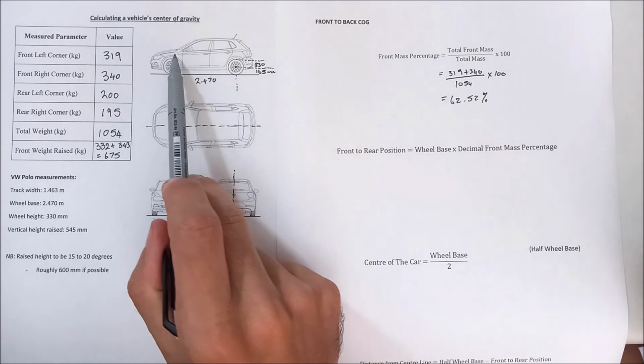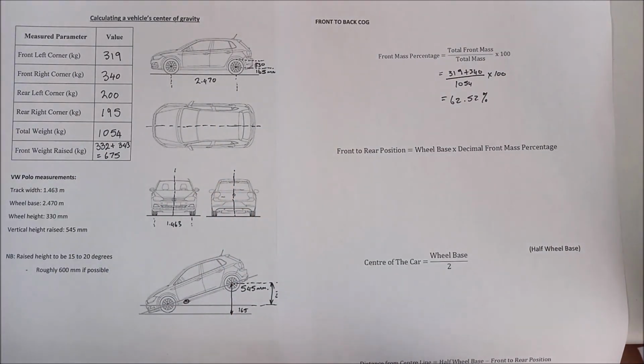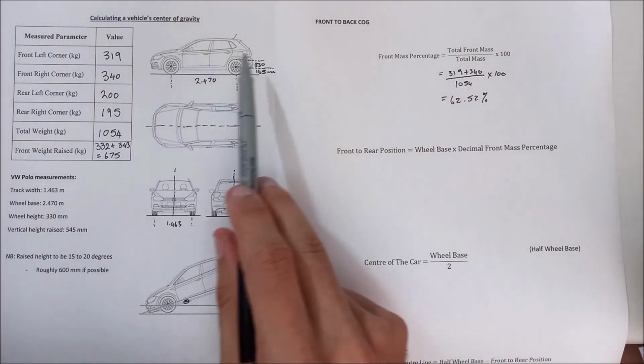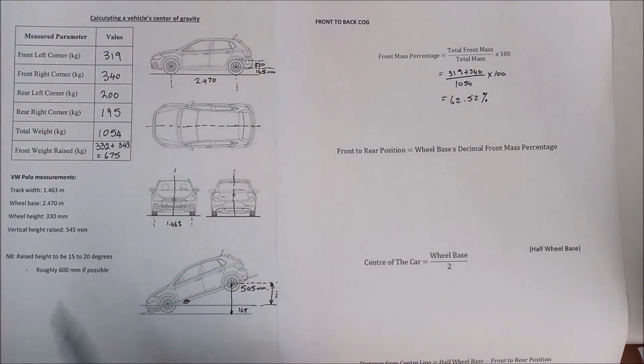Your engine is usually in the front of the vehicle. That's your heaviest part. Unless you have a massive fuel tank at the back, most of your weight is going to be towards the front.